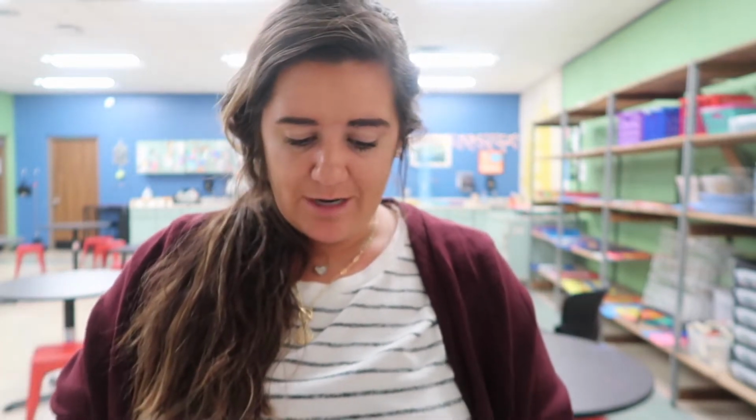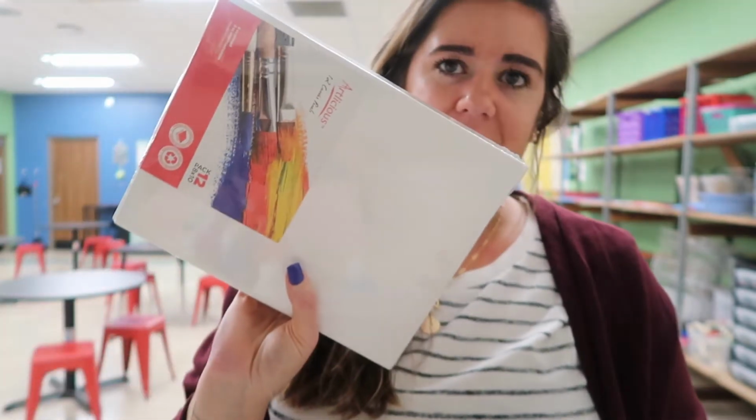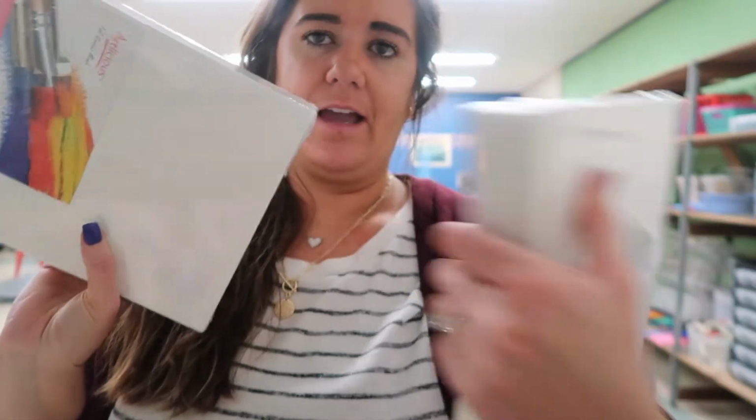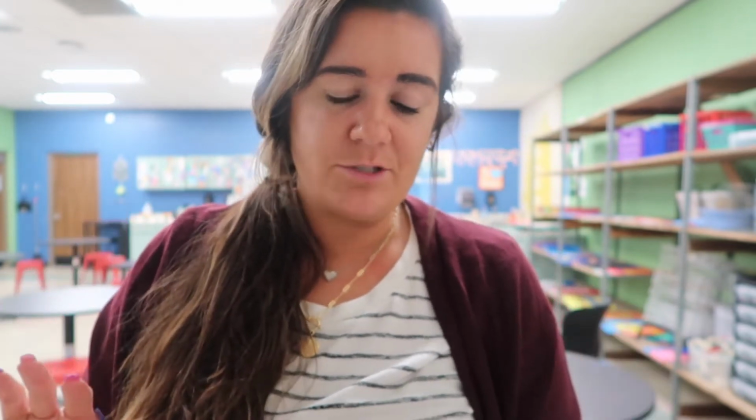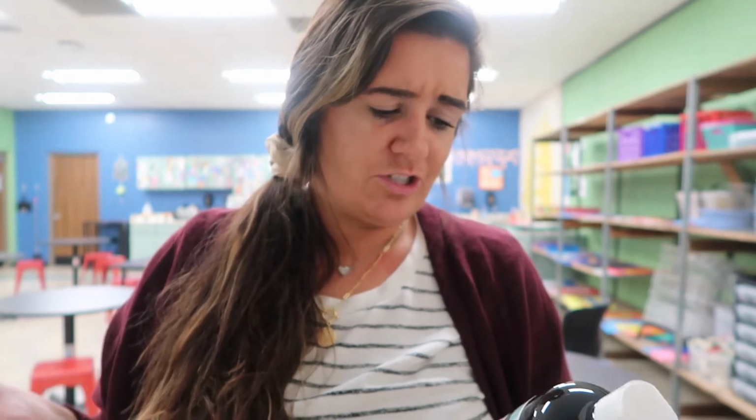I wanted to share with you what I got, and then I'm just gonna put it away as I share with you. So I got 2 8x10 canvases, 12 count. And then I got some acrylic paint, because I'm basically all out. It's running really low back there. So I'm just gonna show you the colors I got and the brand. It's the Sargent Art brand, and I got black.